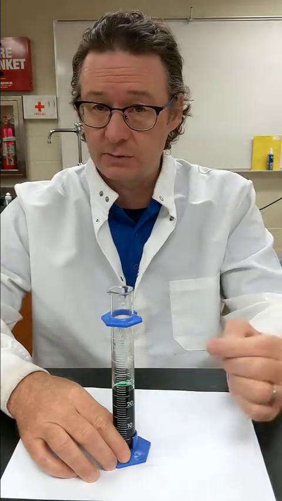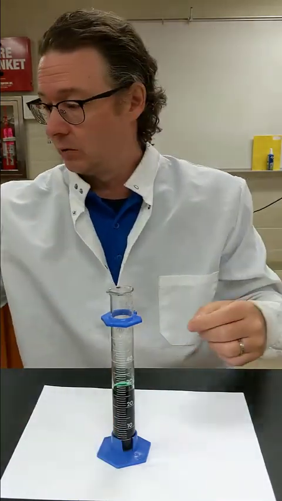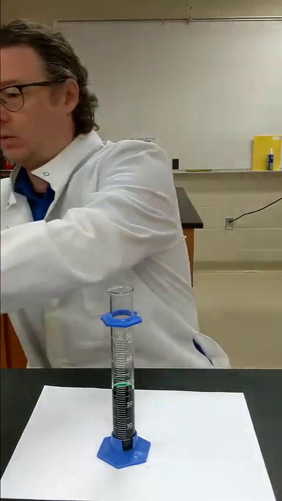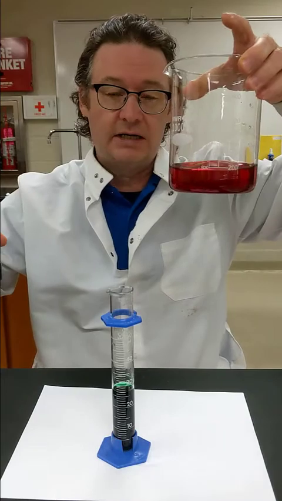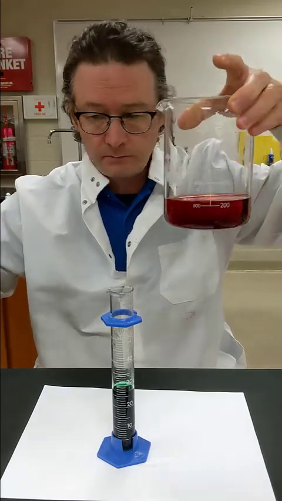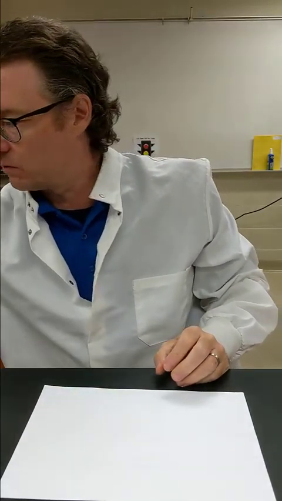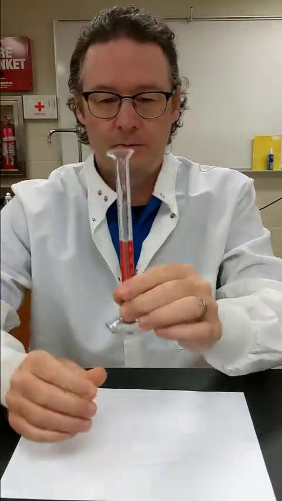So if we're at the ones, we can estimate to the tenths. When we're at the tens, we can estimate to the ones. When we're at the hundreds, we can estimate to the tens. And then if you wanted to get even a little bit more precise, we can use a smaller graduated cylinder.